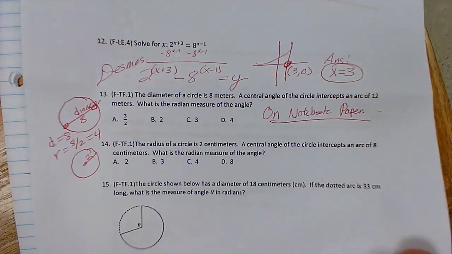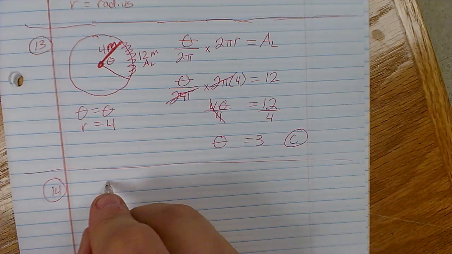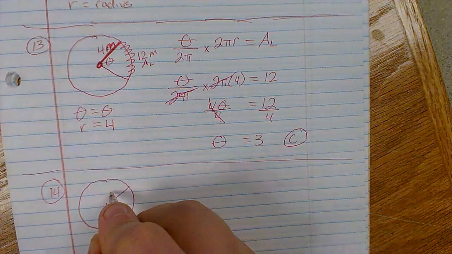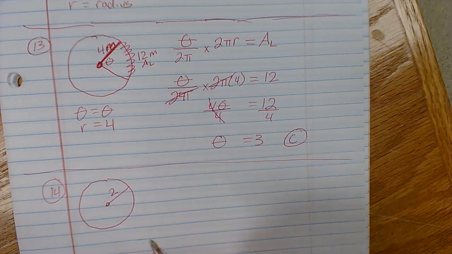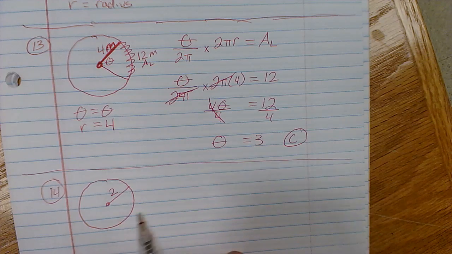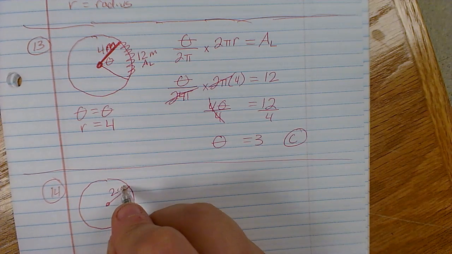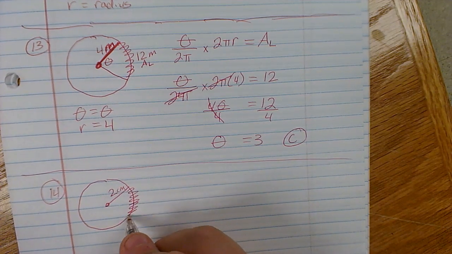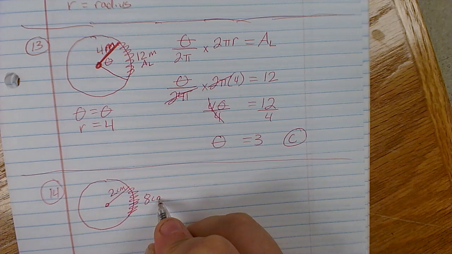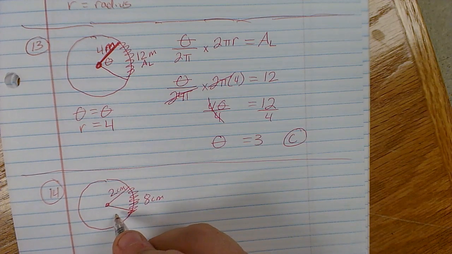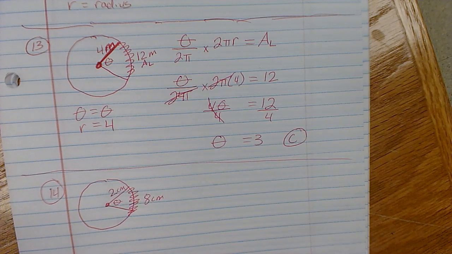What's the radian measure? So same thing this time, except you're actually given the part you need, that the radius is 2 centimeters this time. There's an arc here that's 8 centimeters. And we're trying to find the angle in radians.